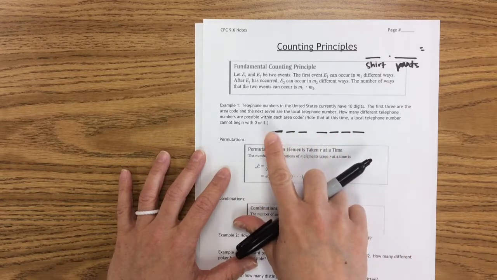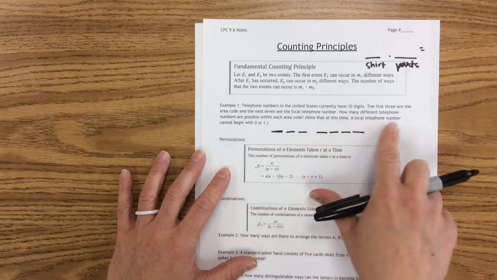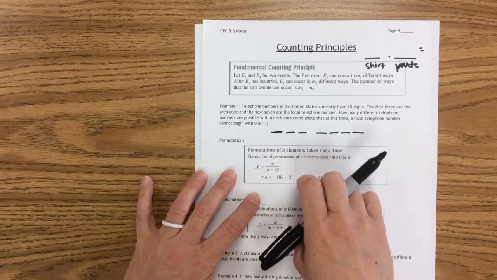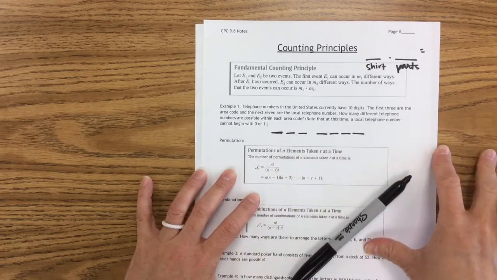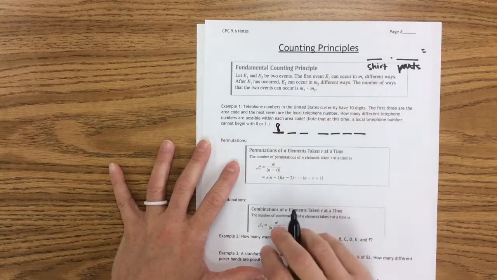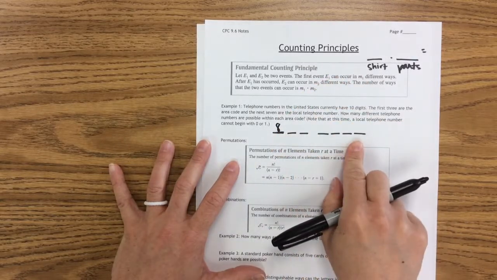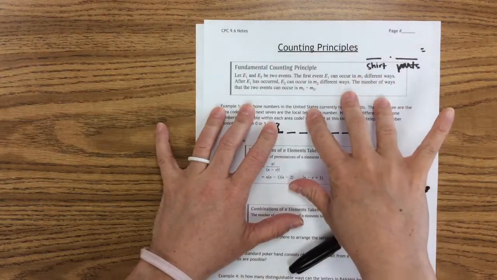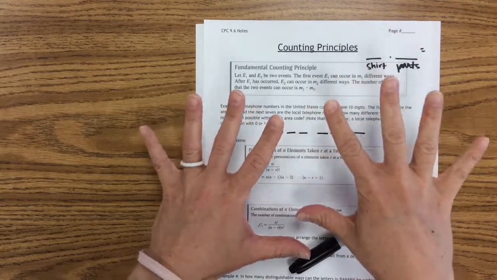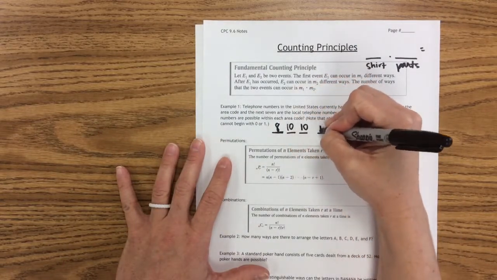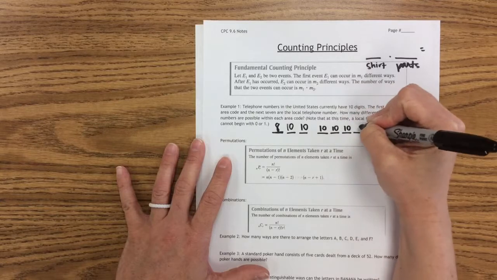You have to think about how many choices you have for your first digit. It says a local telephone number can't have a 0 or a 1, so you could have a 2, 3, 4, 5, 6, 7, 8, 9. There are 8 choices for that first digit. The next digits can be anything. It could be 1, 2, 3, 4, 5, 6, 7, 8, 9, or 0. You could have any of those digits, 10 choices, for each of the numbers in your phone number.